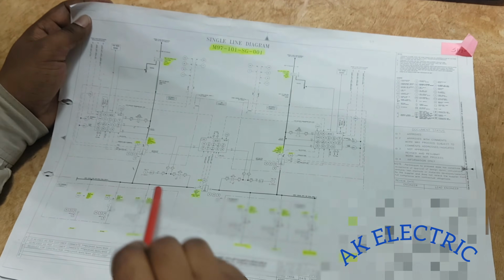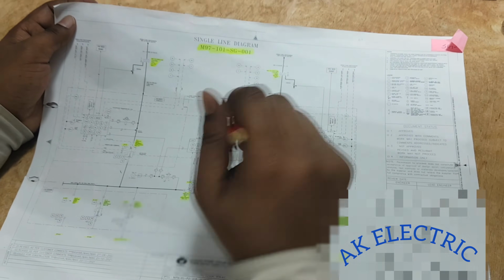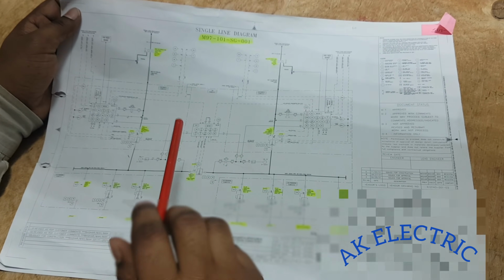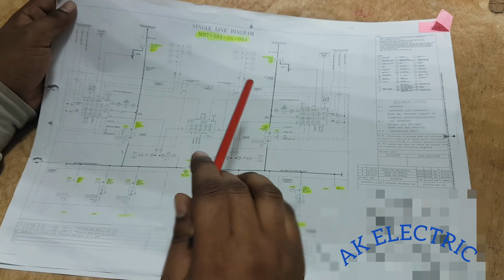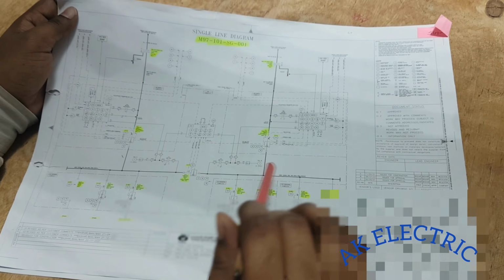Okay, this is 480 volt switchgear. For this 480 volt switchgear, we have to test ATS function. ATS function means auto transfer switch. Before going to auto transfer switch, let's see about the concept of ATS.